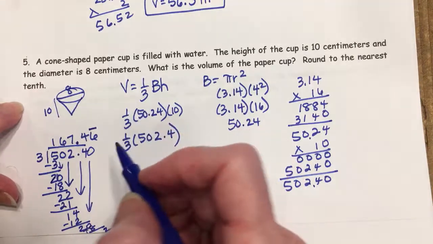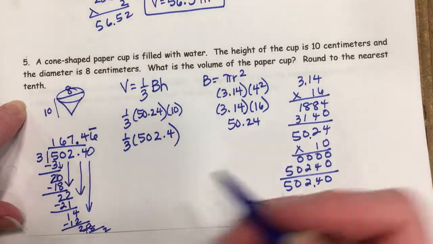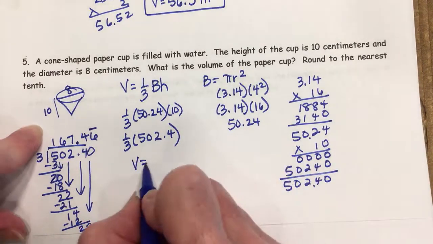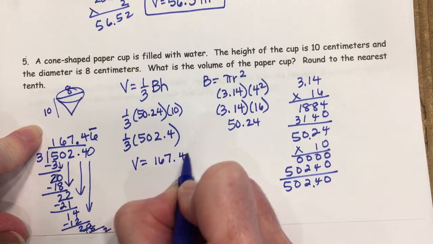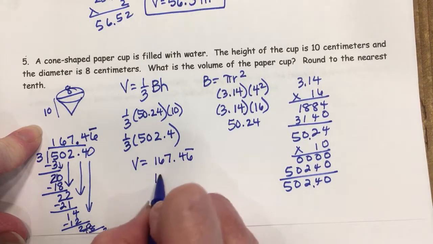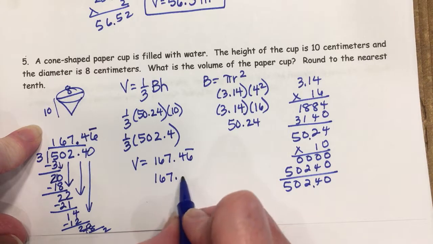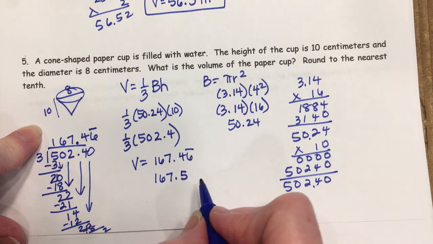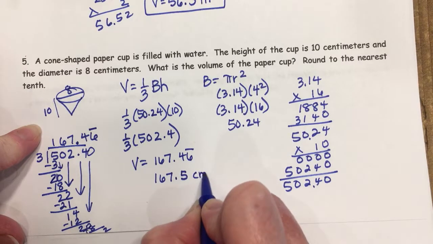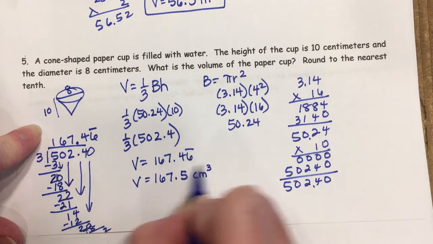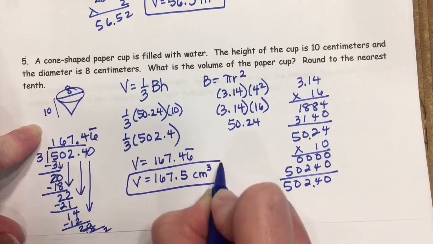But it's asking me to round to the nearest tenth, so I don't even really need to know that because I'm going to round this anyway. So I get 167.46 repeating, but rounded, this is 167.5, right? 5 or more to round the 4 up 1. So this becomes a 0.5, and this is in centimeters, and it's cubed, or cubic centimeters because it's volume.